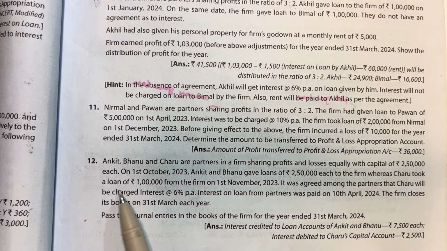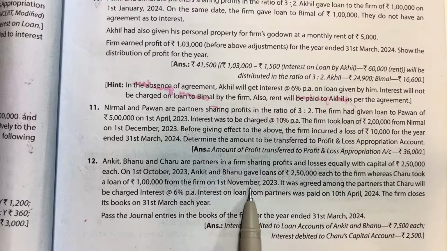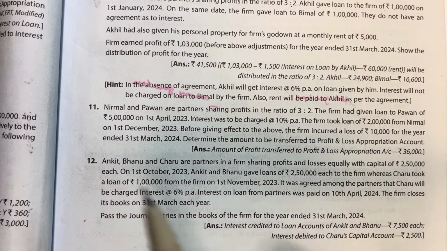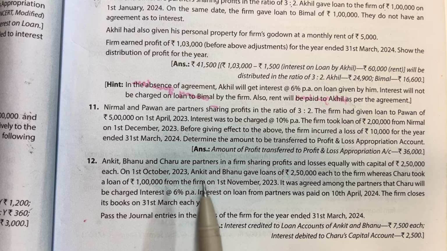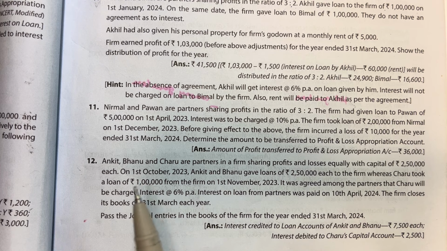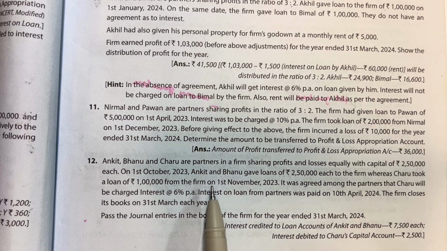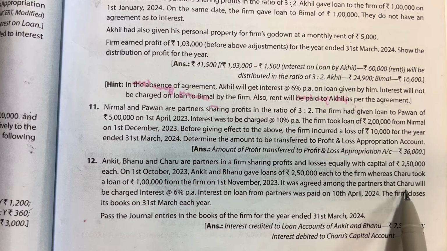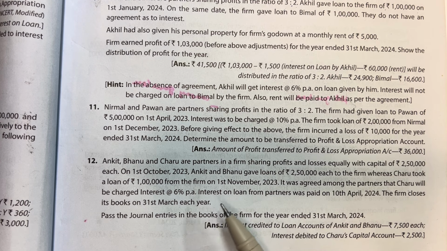Whereas Charu took a loan of rupees 1 lakh from the firm on 1st November. So November to March is 5 months. So Charu has taken a loan for 5 months from the firm. So now Charu has to pay interest to the firm in case the partnership deed talks about it. It was agreed among the partners that Charu will be charged interest at 6% per annum.